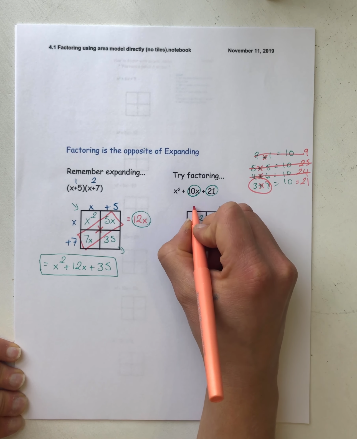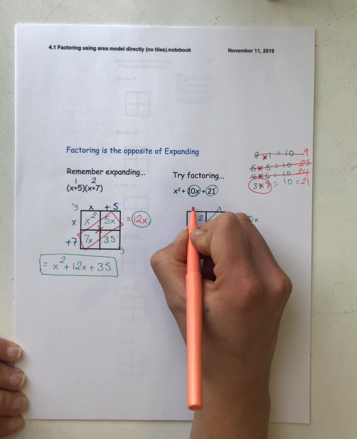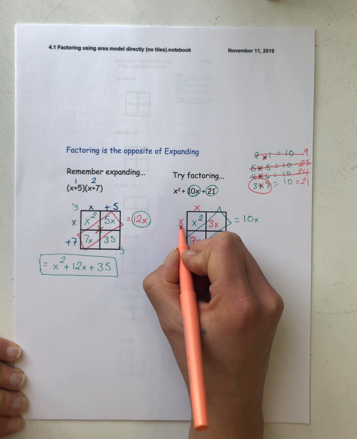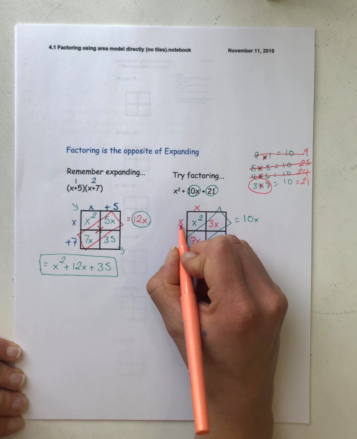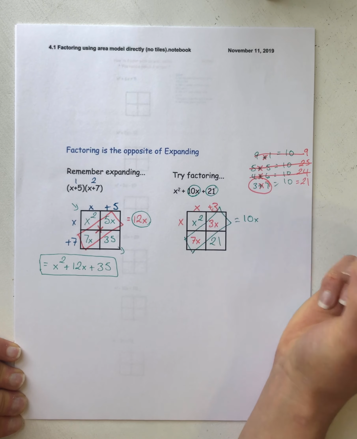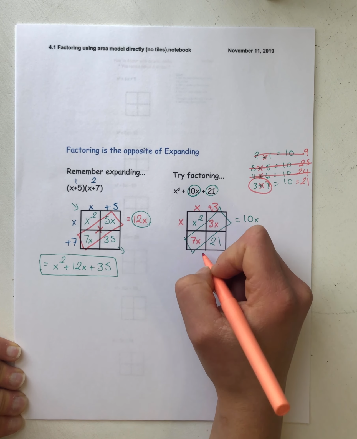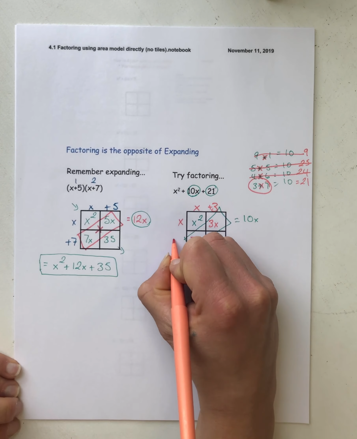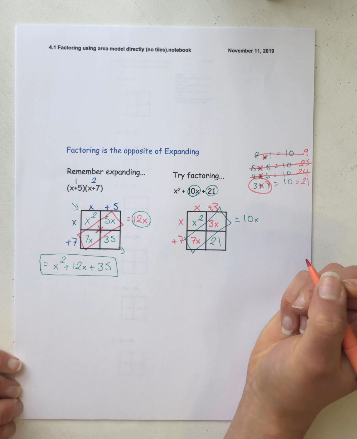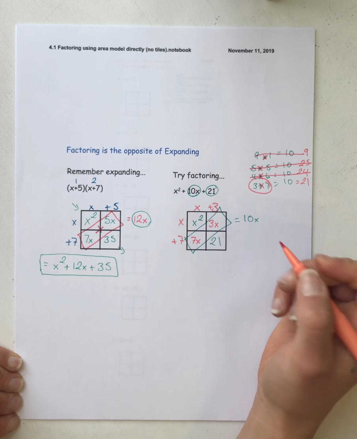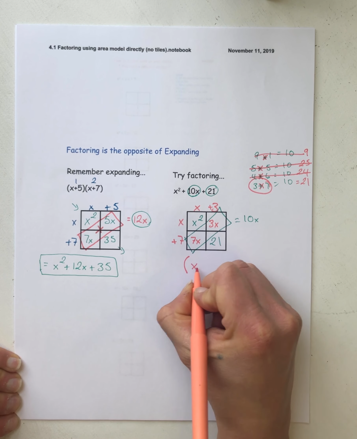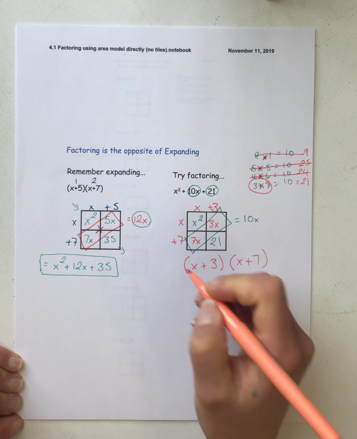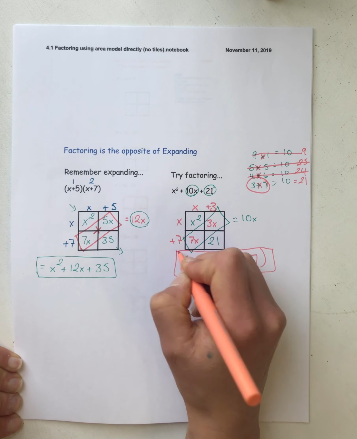And then we can write, so we have what times what is going to give us x squared. X times x is going to give us x squared. And what times x is going to give us 3x? So we have a positive 3 up here. And then what times x is going to give me 7x? Positive 7. And we now have our factored form. So we can take our two brackets, so x plus 3 and x plus 7. And we now have our factored form.